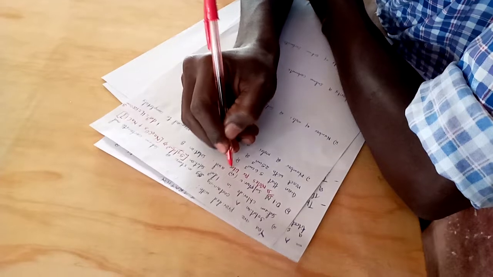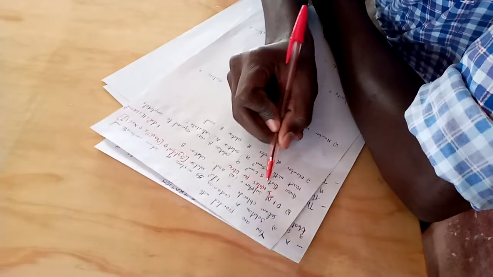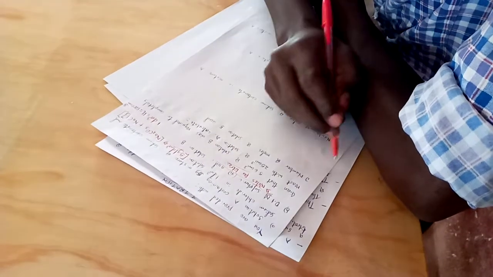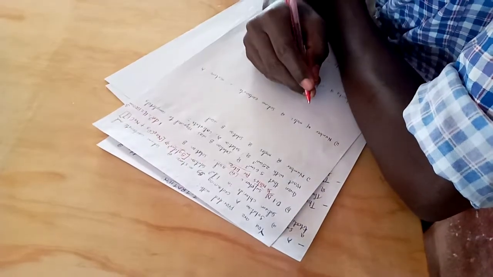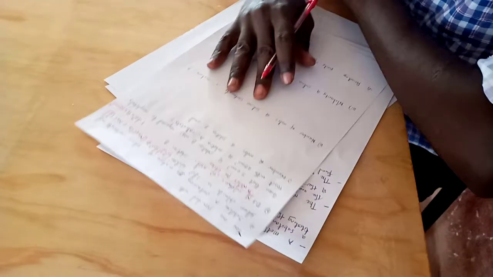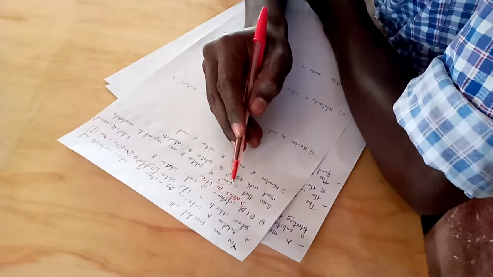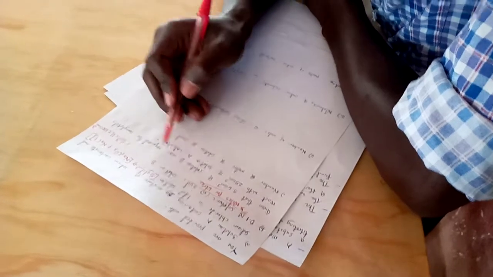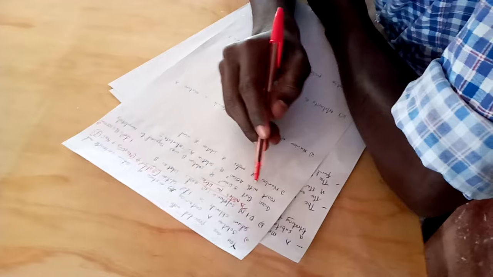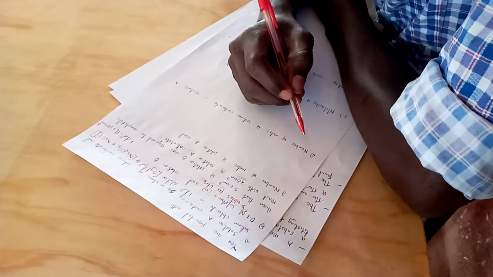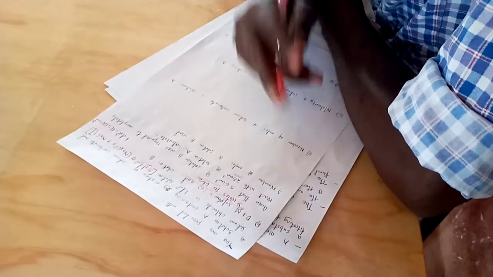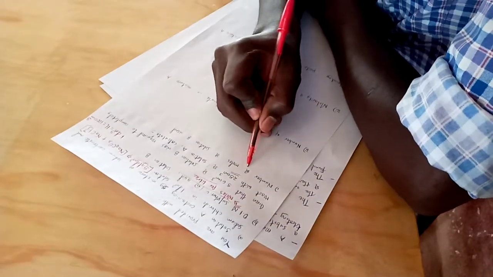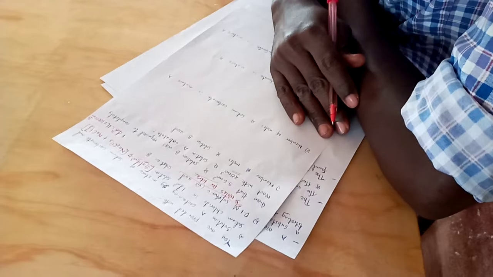In other words, 0.1 moles of sulfuric acid are contained in 1 liter, and it is called solution B. And then they are telling us, given that 5.6 centimeters cubed of solution B was required to completely react with 25 centimeters cubed of solution A, calculate the number of moles of solution B used.